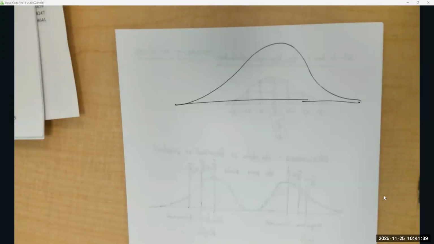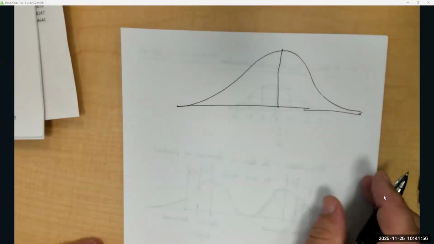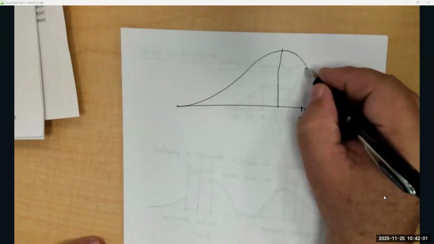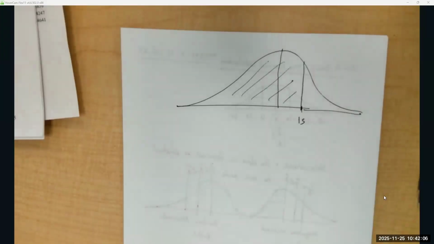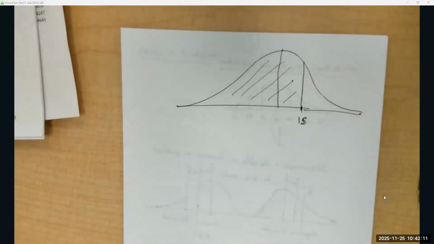What's that? In a sense, what you're looking at now, like in percentiles, is how much is this value larger than? So if this was a perfectly normally distributed curve, how much of the data is to the left of one standard deviation? How would you find that out?